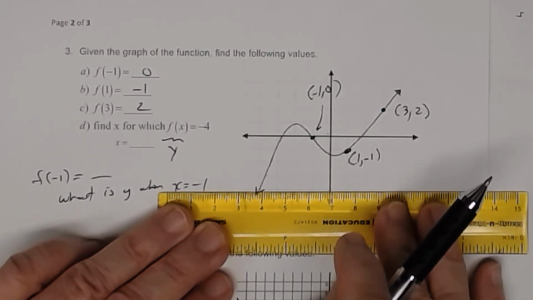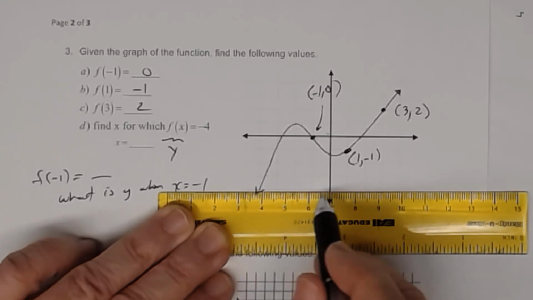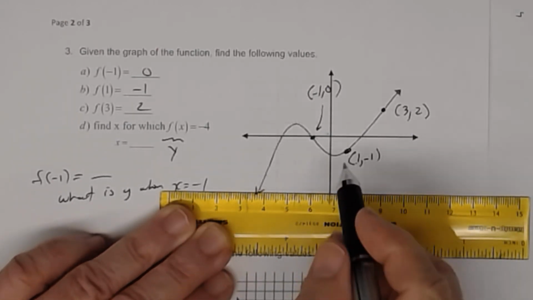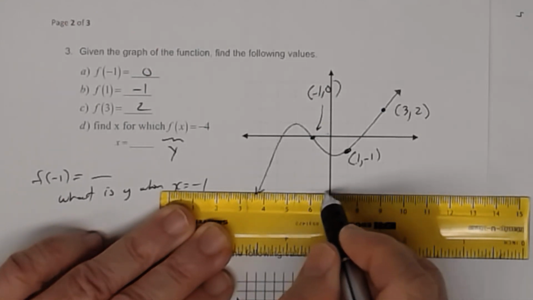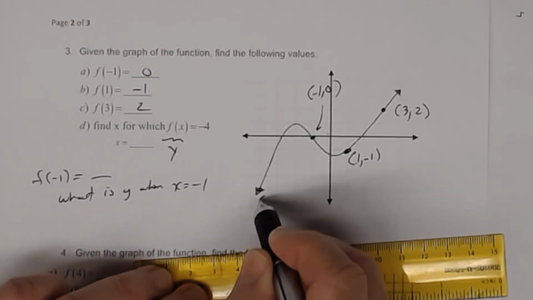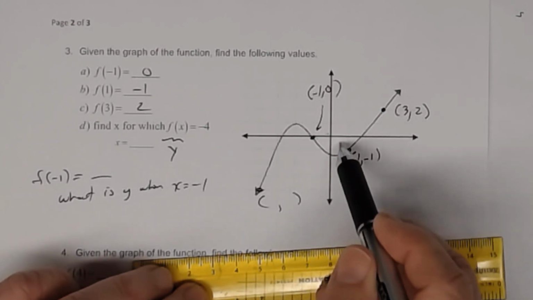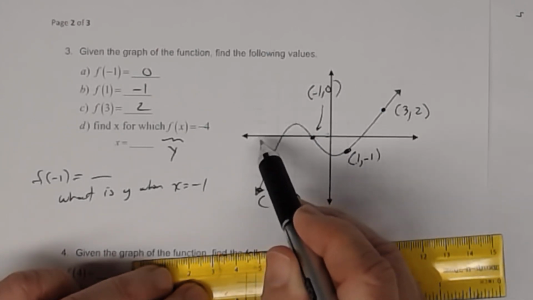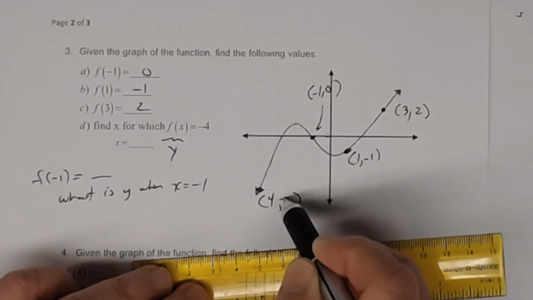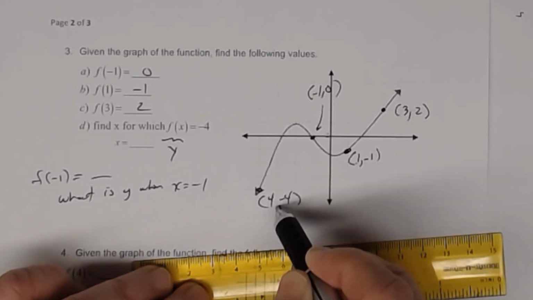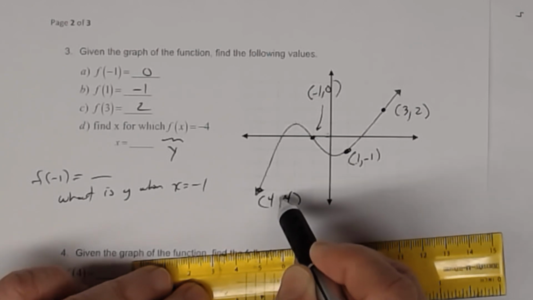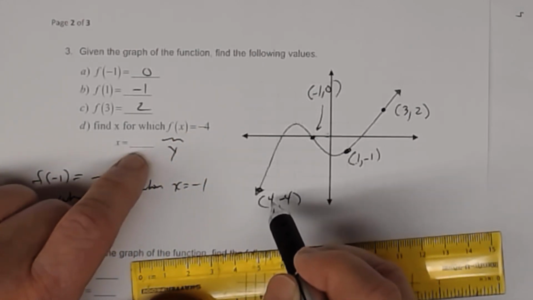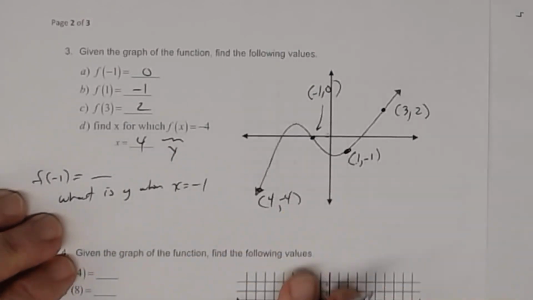Notice my ruler is horizontal this time because that's the y-axis. Here's the point on the graph. If I label that point, it's (4, -4). So when y is negative 4, what is my x value? My x value is 4. And that's all you have to do.